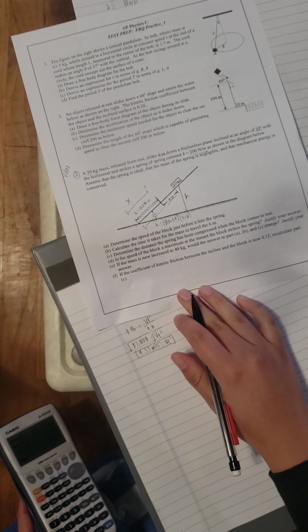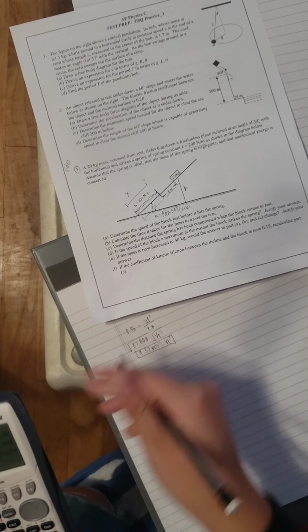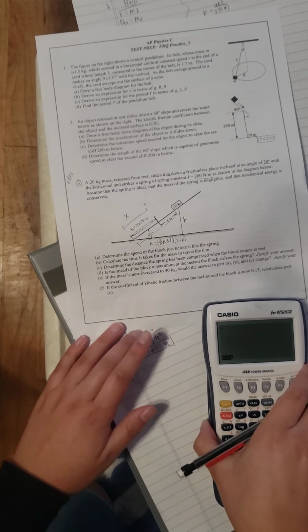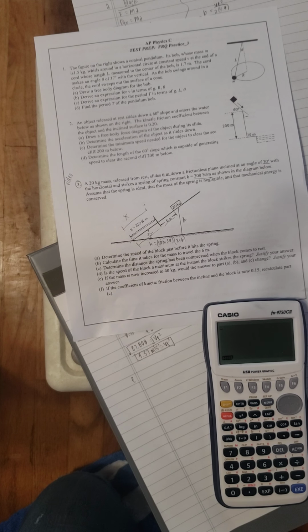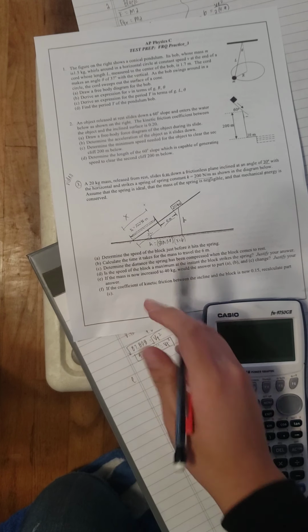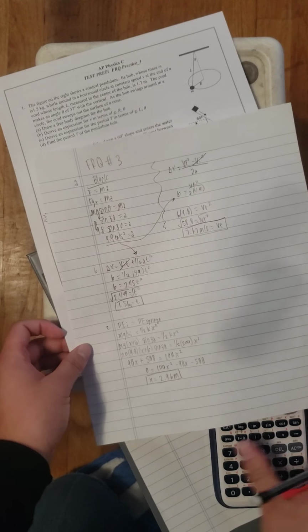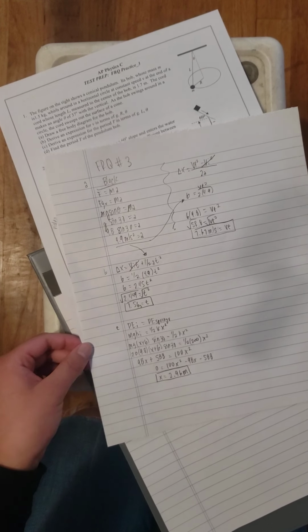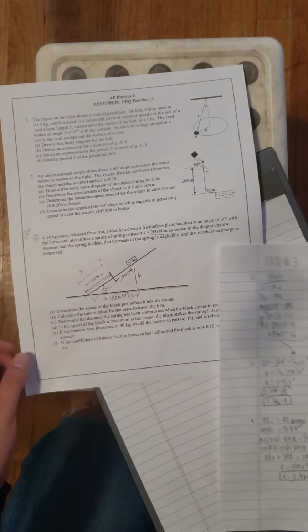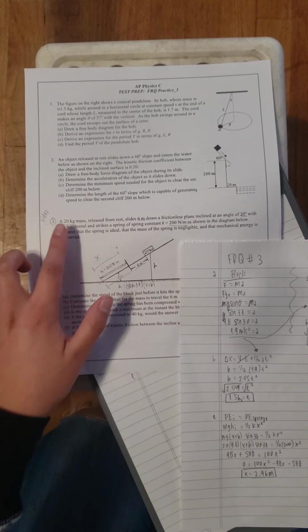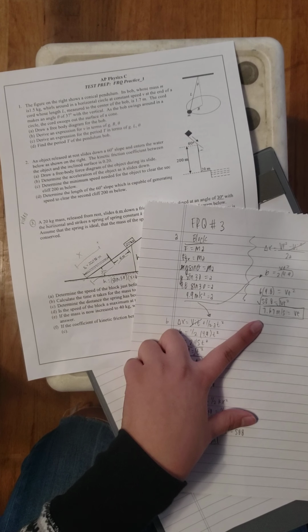Okay. Part E says if the mass is now increased to 40 grams, so doubled, would the answer to part A, B, and C change? Justify your answer. Okay, so part A was looking for the speed. So for part A, if the mass had increased to 40 as opposed to 20, the answer would not change.